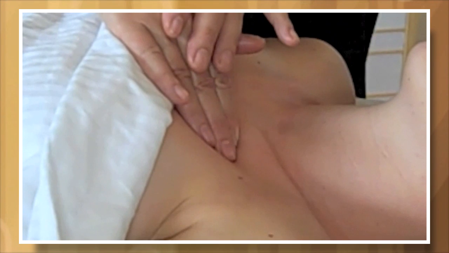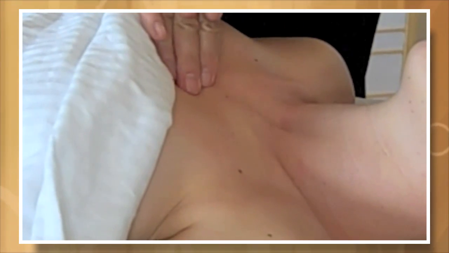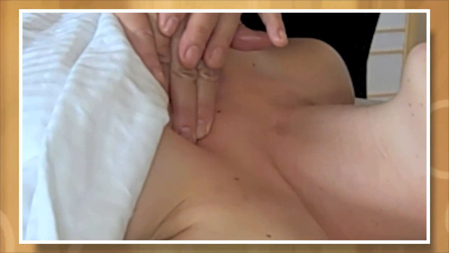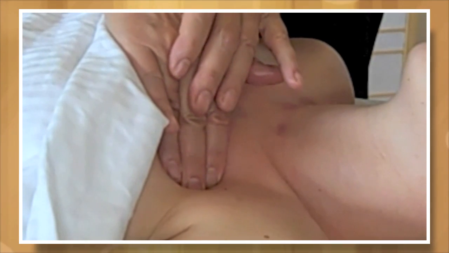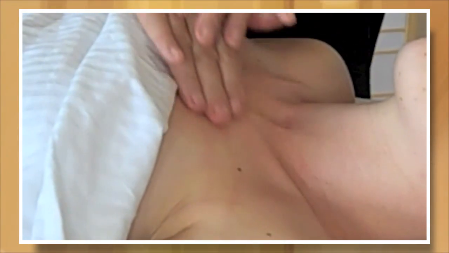I want to get subclavian, right under that clavicle and through the pecs. How's that pressure for you? Good? So we check with our clients and make sure the pressure feels good.